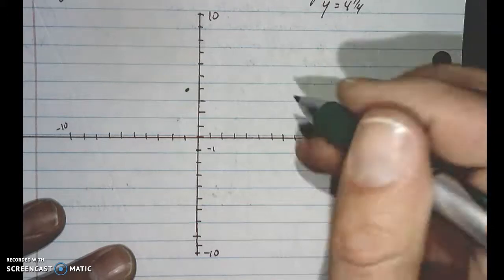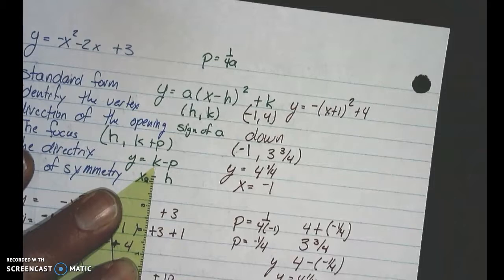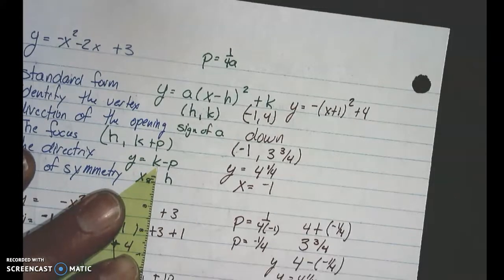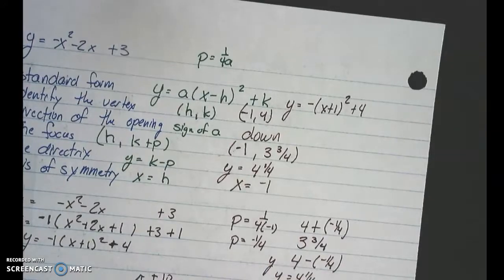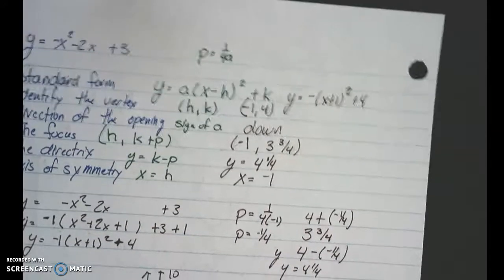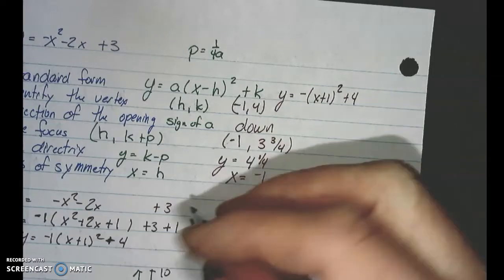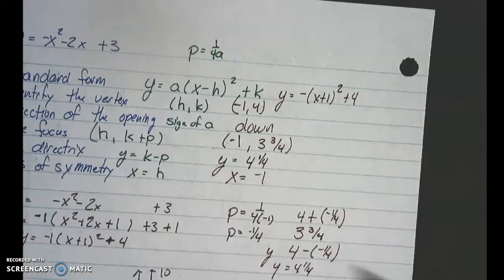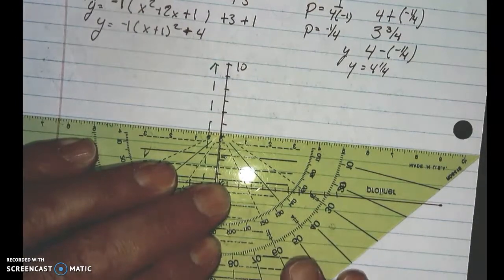Now I'm going to put in my, what's this called? This is my axis of symmetry. I'm going to put in my directrix. So 4 1/4, so 1, 2, 3, 4. I'm going to have to just eyeball it. I'm going to say it's about right there, a little bit above the 4.